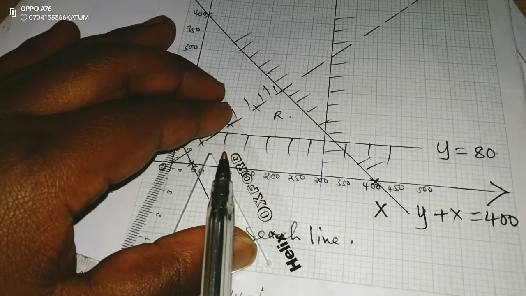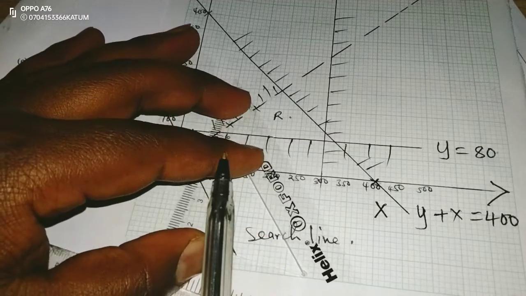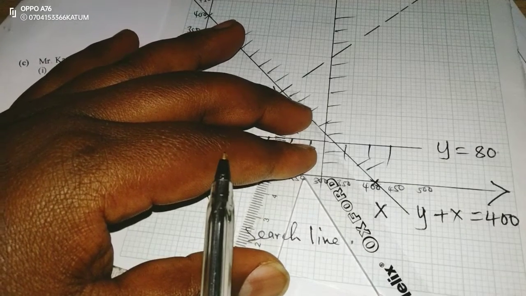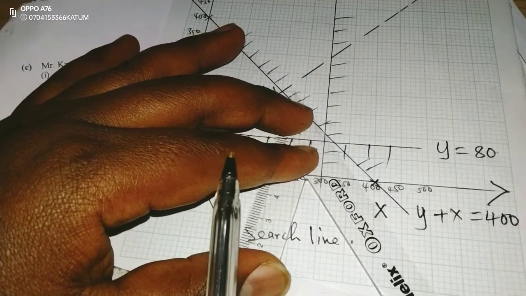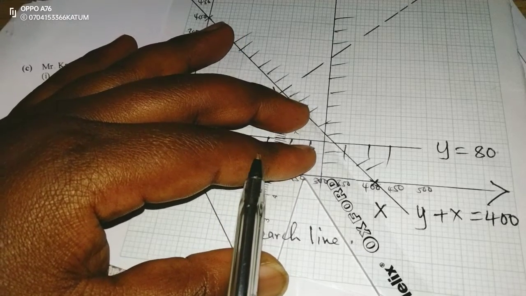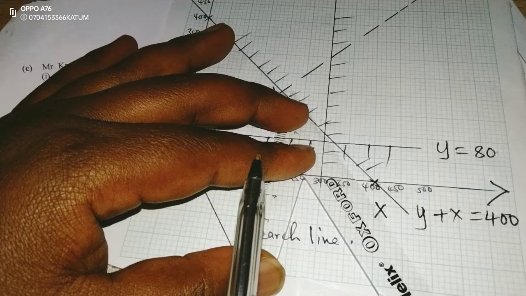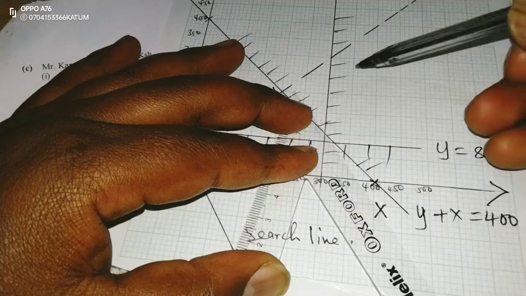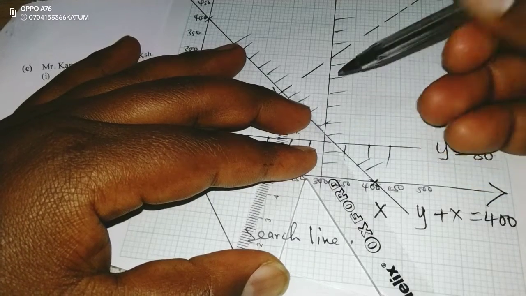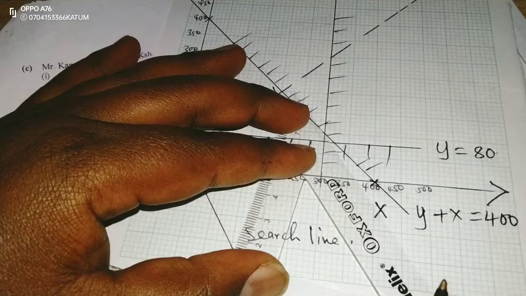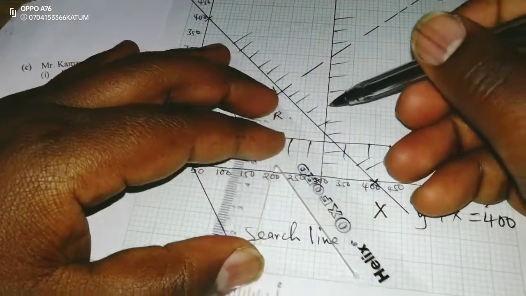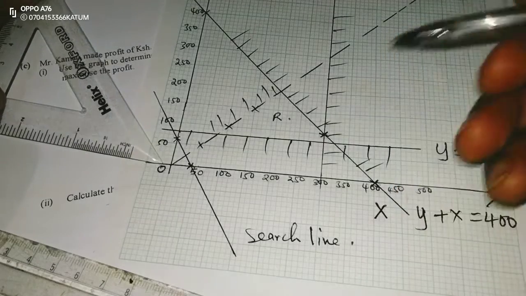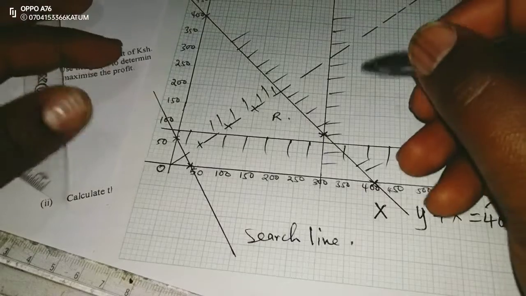I'm maximizing, so I'm now within the region. I continue moving within the region, still within. So the last coordinate within the region is going to be this one. This is the last possible coordinate within the region.